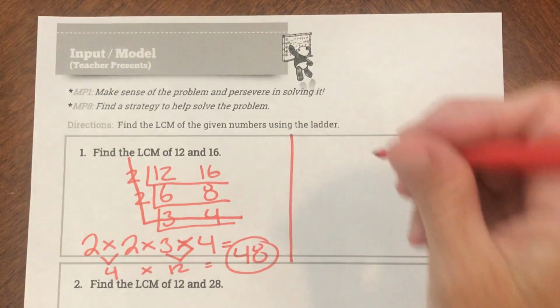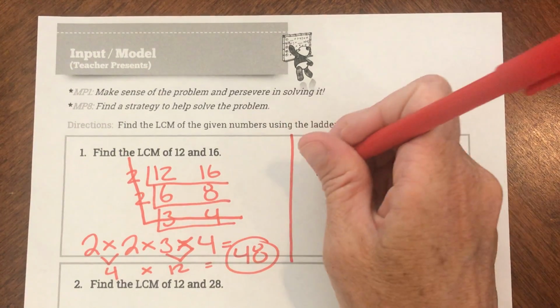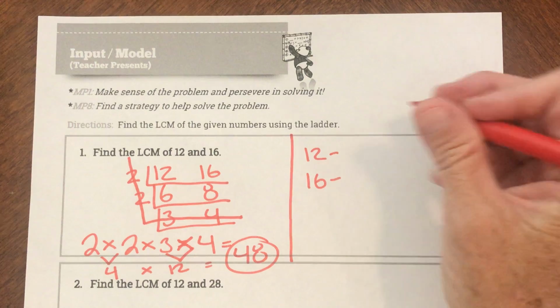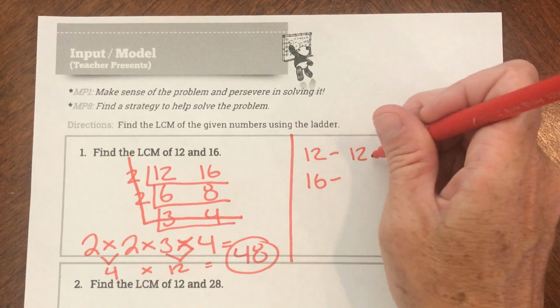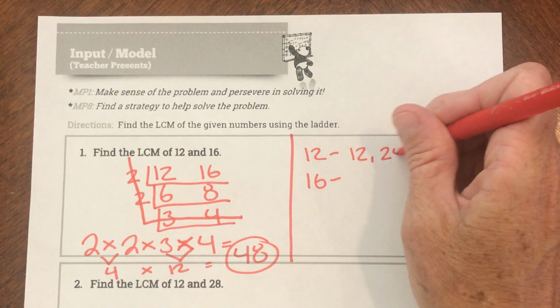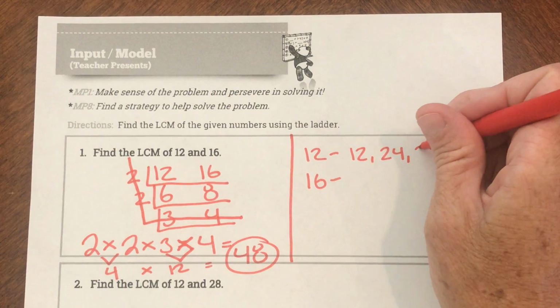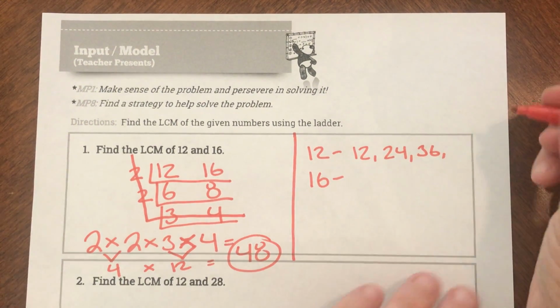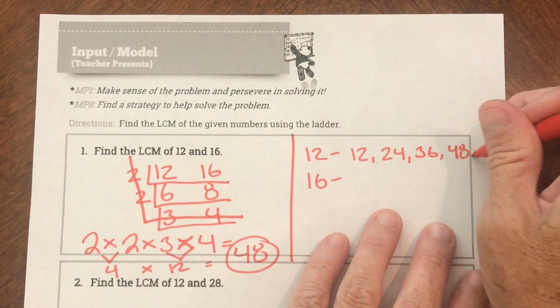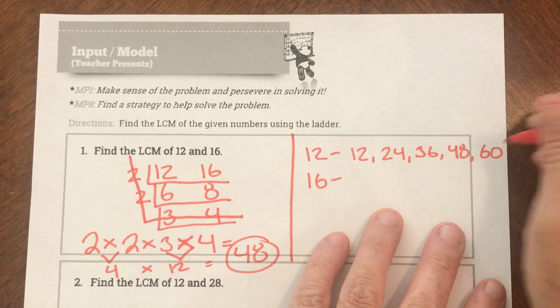The other method I could use is just listing out the multiples. So I could say 12 times 1 is 12, 12 times 2 is 24, 12 times 3 is 36, 12 times 4 is 48, 12 times 5 is 60.